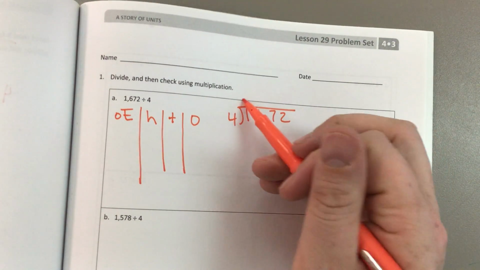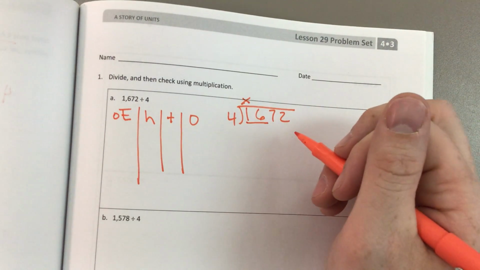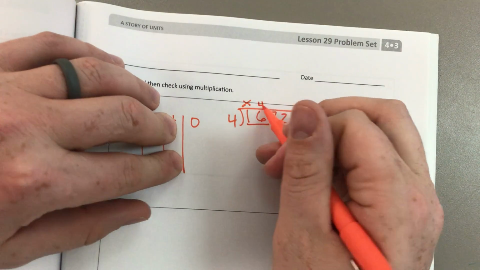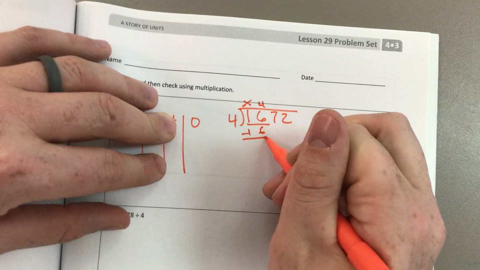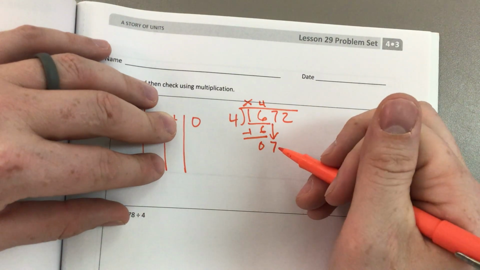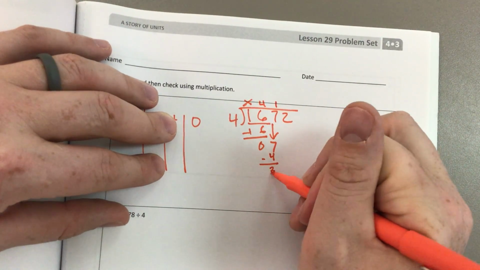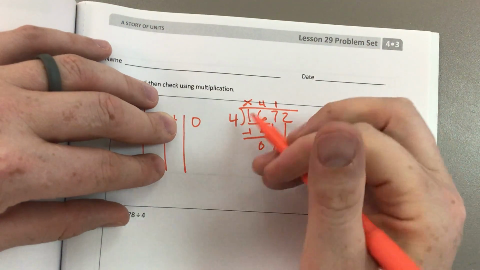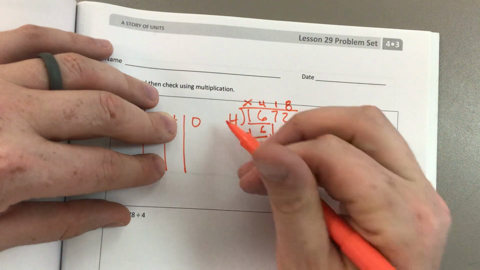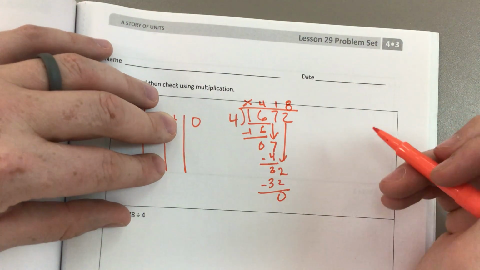Interesting enough, I'm going to first look in the thousands place, and I know that 4 cannot fit into 1. So I can ask myself, how much does 4 fit into 16? And 4 times 4 will equal 16. It's a pretty good option. Bringing down the 7, how many times does 4 fit into 7? We know it is 1 time. 7 minus 4 is 3. Bring down the 2. How many times does 4 fit into 32? It happens 8 times. 4 times 8 is 32, which equals 0.